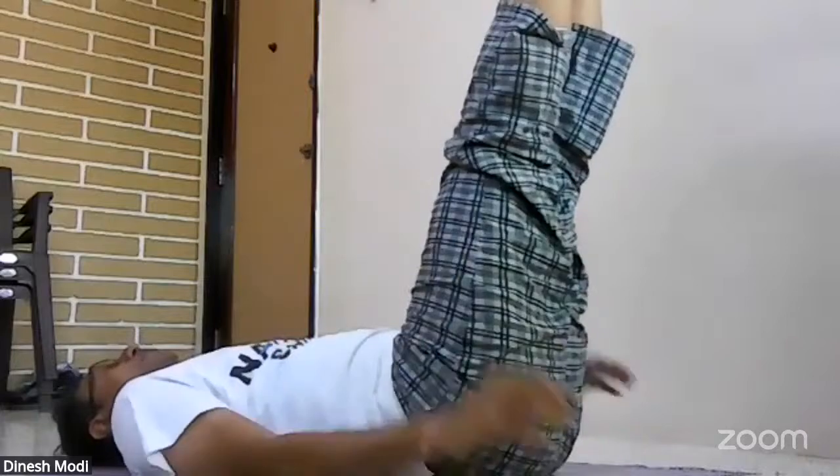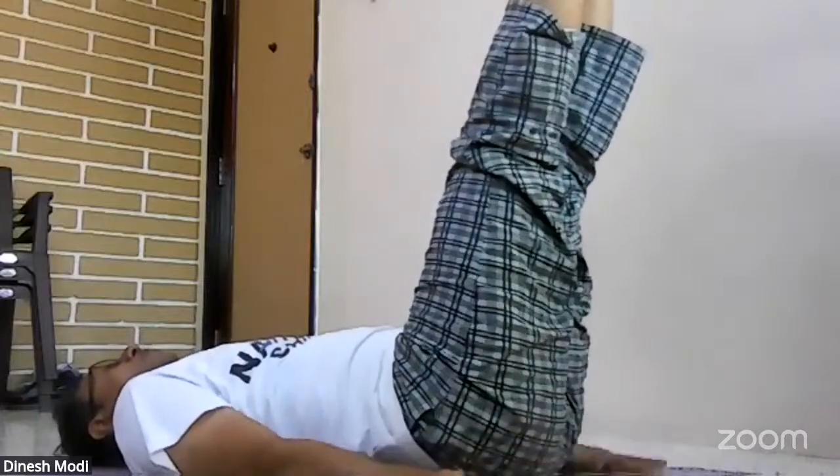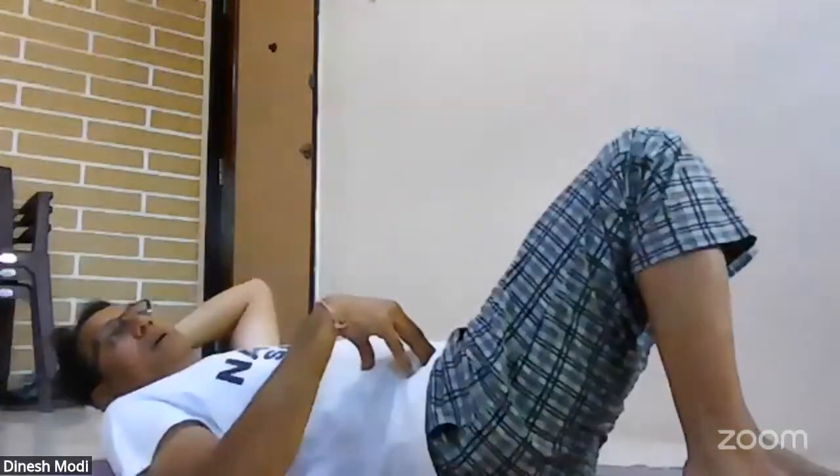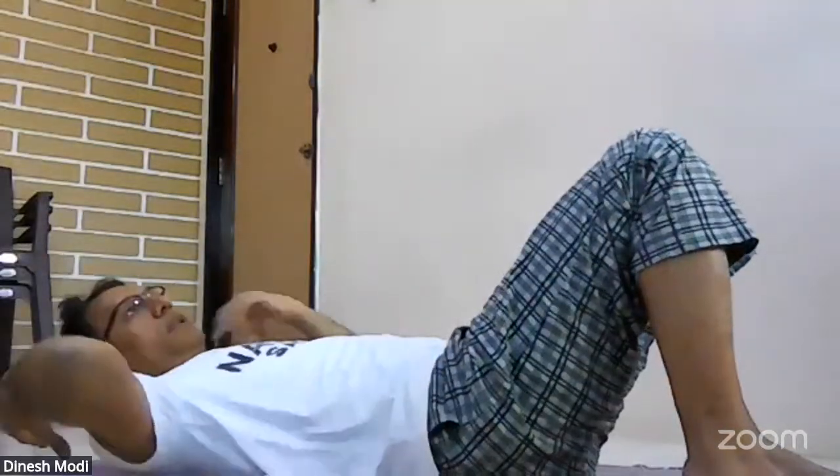Then with the help of your palm, you have to force downward so you can lift your body up. One thing I missed to mention about the props, in Sarvangasana, you can use wall as a prop. It is very important. And the other thing you can use is maybe a small soft towel or a small pillow.